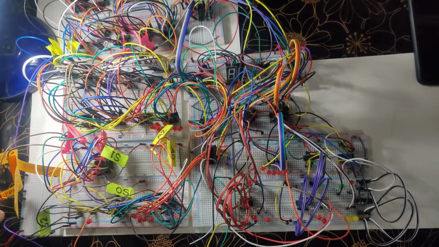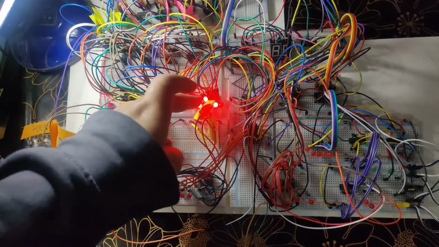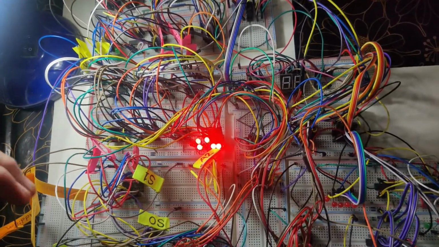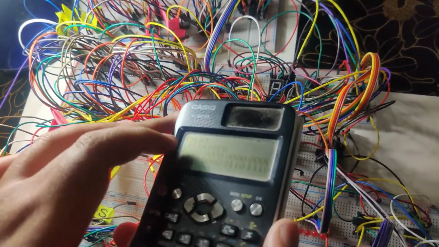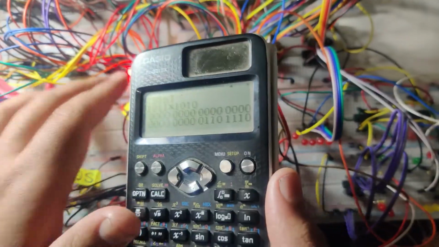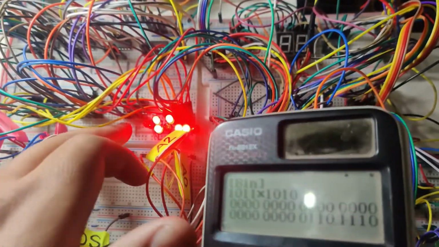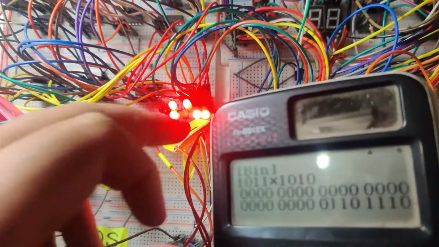To perform multiplication, we will have to provide supply to the multiplication block. At first, we have provided input 1010 and 1011. We can verify it from the LED that our result matches 0110 1110.